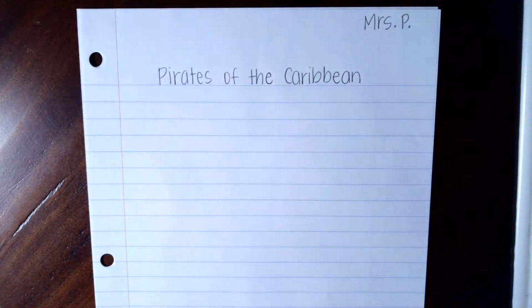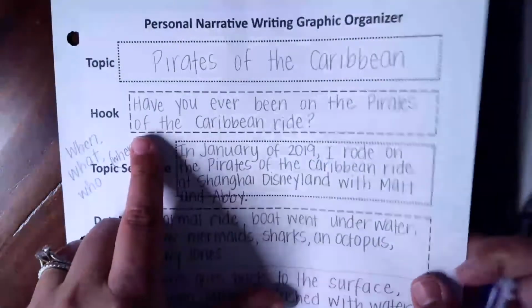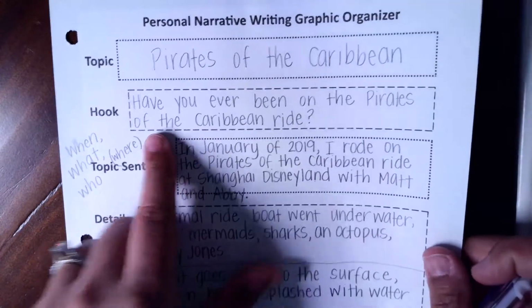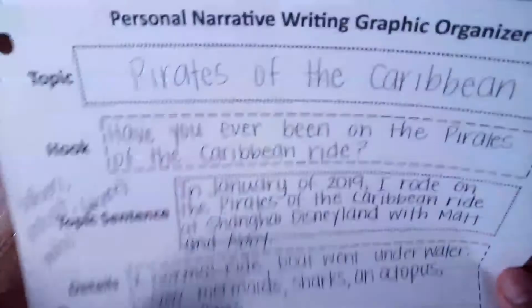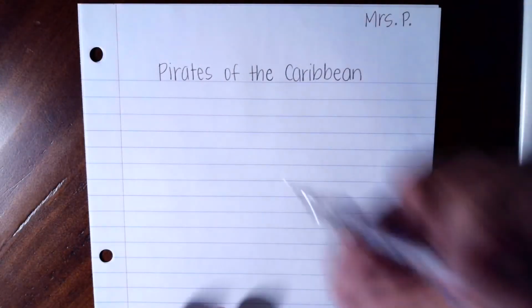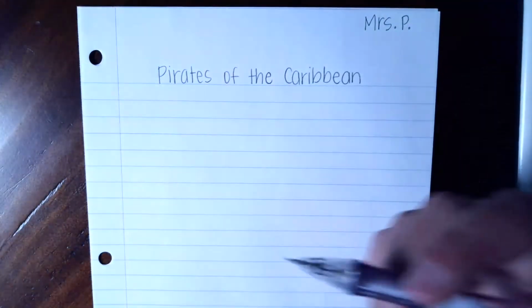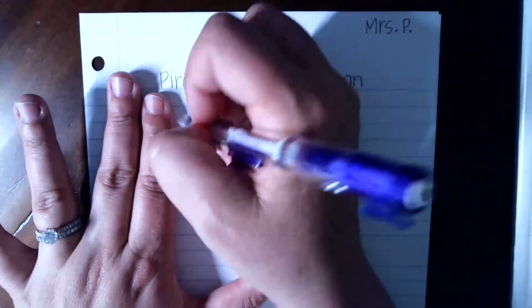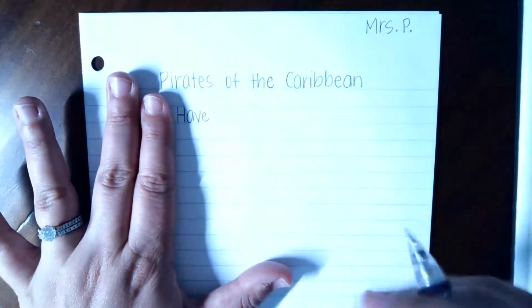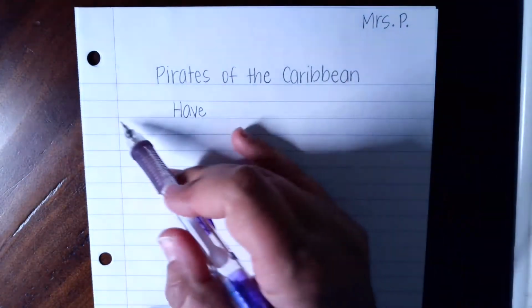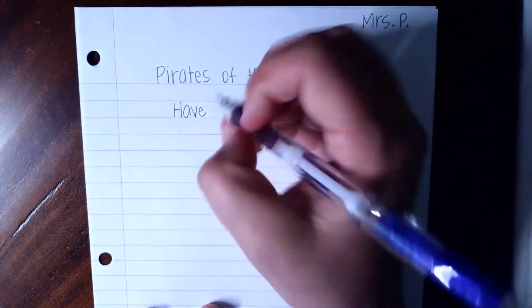So what I'm going to do is first start with my hook. Now, you should have written out your hook as a full sentence, and in this case, we all did a question. I'm going to skip this first line right here. I'm going to take my two fingers so I can indent. Remember, we always indent the first word of every paragraph. So there's my indent. I'm going to write out my hook.